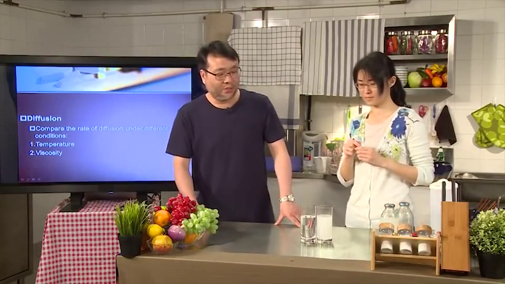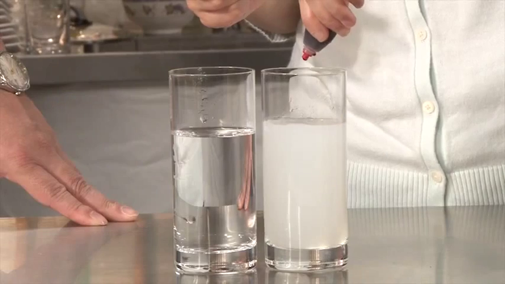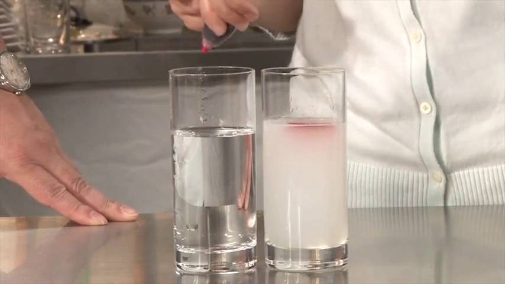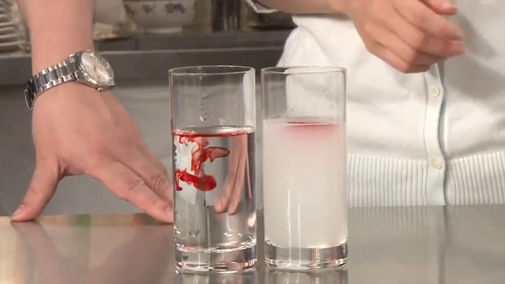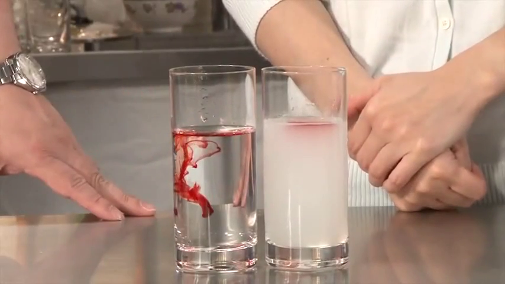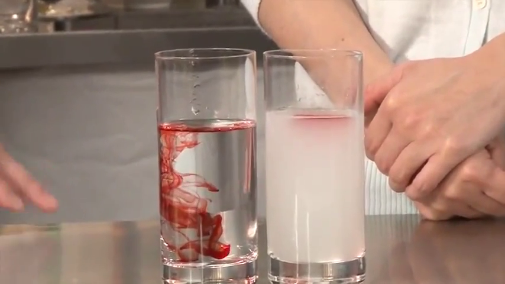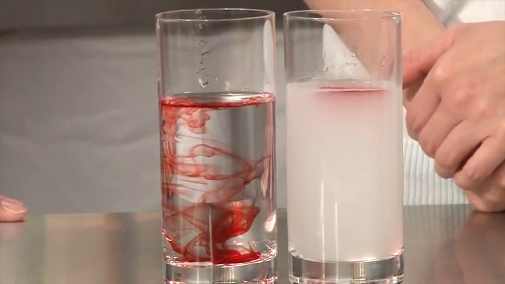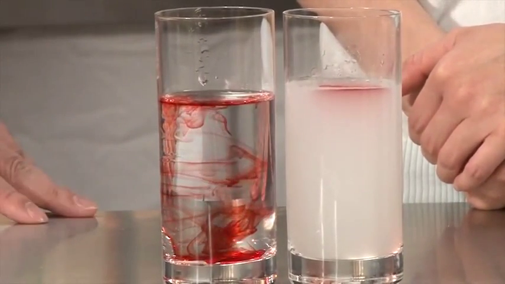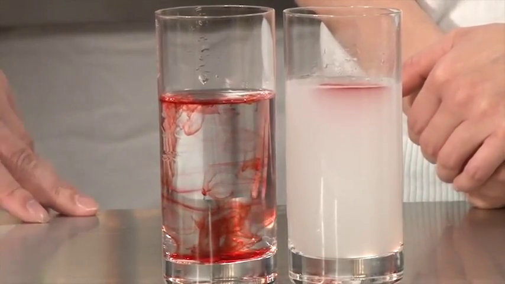Now what we do is that we're going to put in 1 drop of the dye. Let's look at it. 1 drop. Now, clearly, you can see the difference. On the left-hand side is just the water with relatively low viscosity. And you'll find that the dye starts to move around as effectively as what you saw a moment ago. But if you look at your right-hand side, look at what happened.